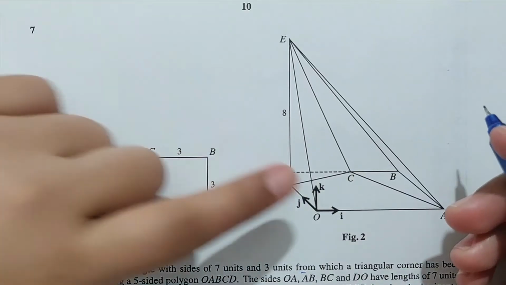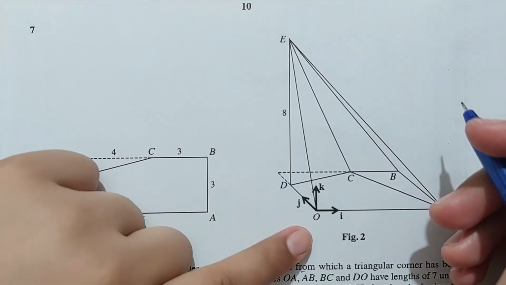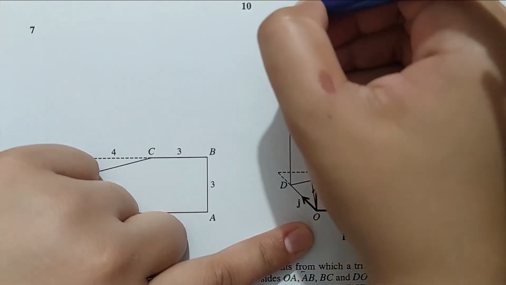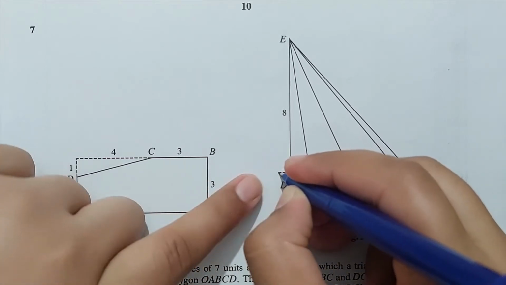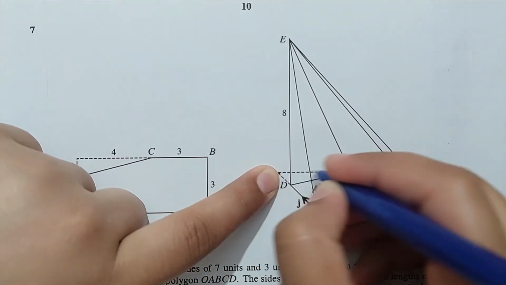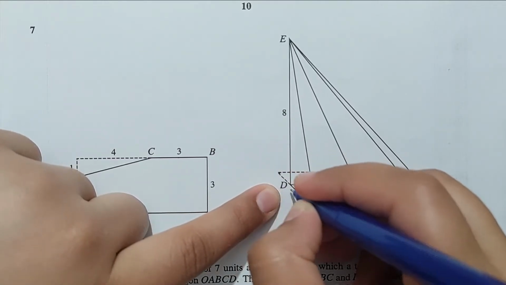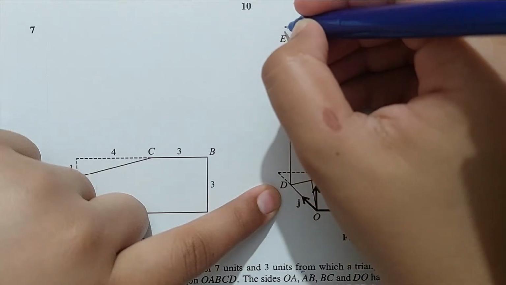To go from C to E, we have to follow a path because this is in 3 dimensions: i, j, k. First move from C to this point in the direction of i, then this point to D in the direction of j, and then D to E in the direction of k.